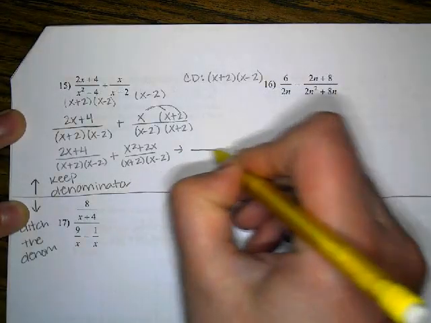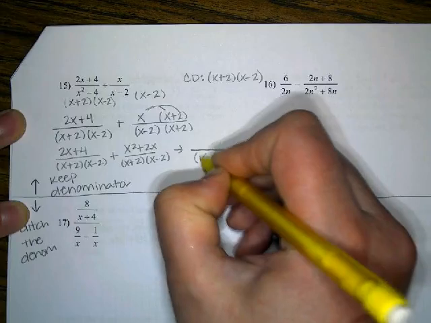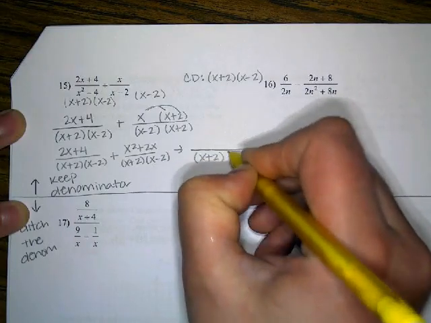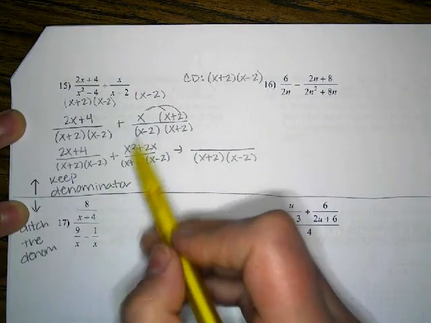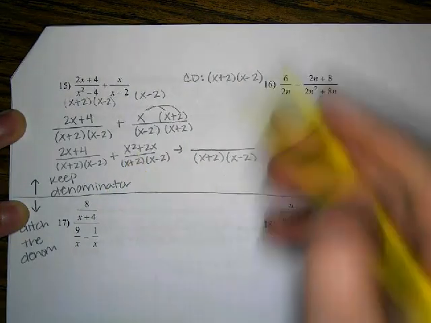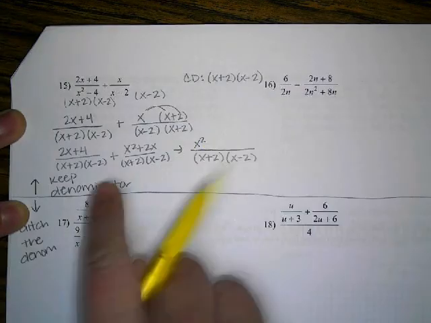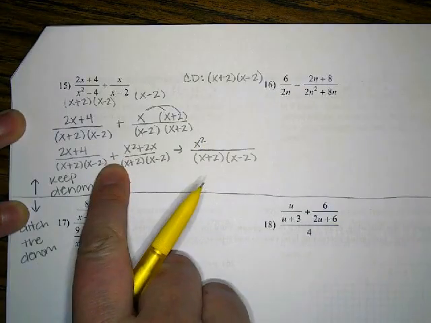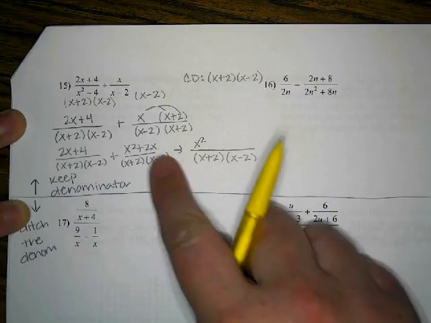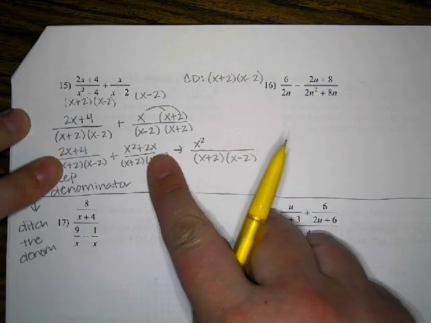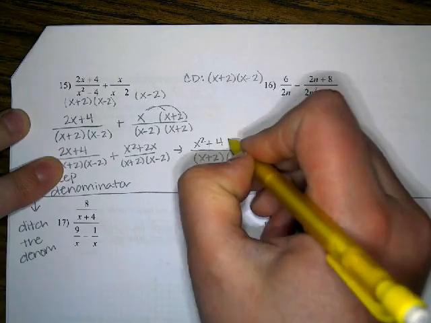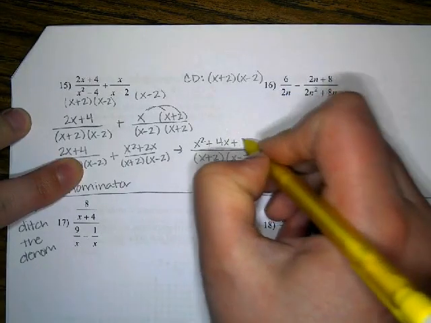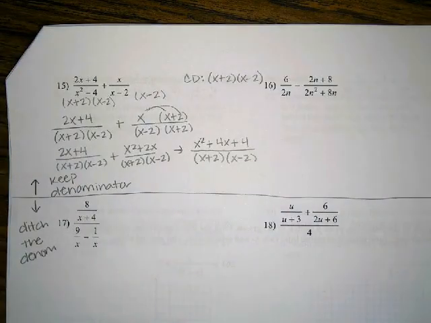The denominator is x plus 2, x minus 2. And on the top, I have x squared, and I'm adding these two fractions together, so I'm not too worried about doing this all in one step. 2x and 2x is 4x, and then I have a 4. So now I can go ahead and do my factoring.